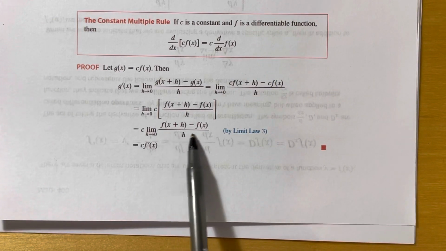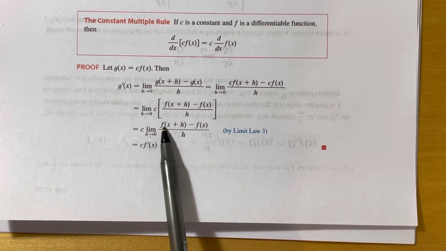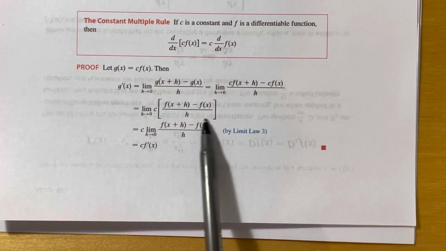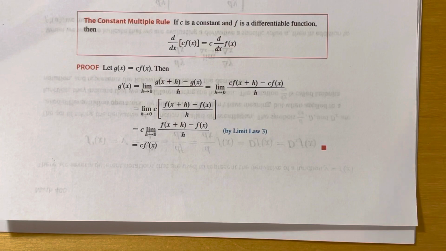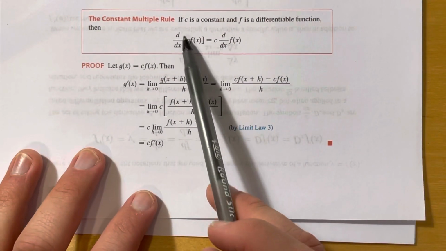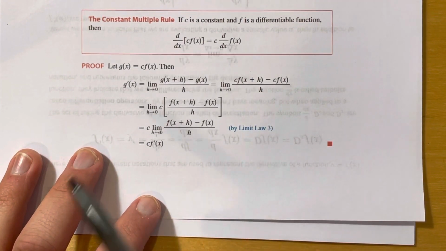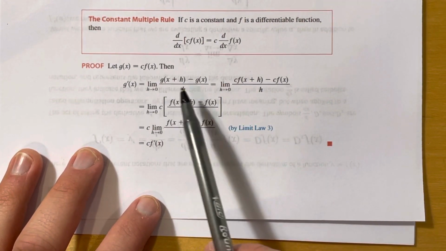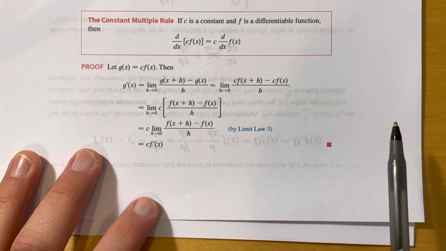Now what's left in here is simply the definition of the derivative of f. So this entire limit can be written as f prime of x, and that's what we were after the whole time. So really, at its core, this constant multiple rule for differentiation is a direct consequence of the similar looking limit law that we've already covered in 2.3. Okay?